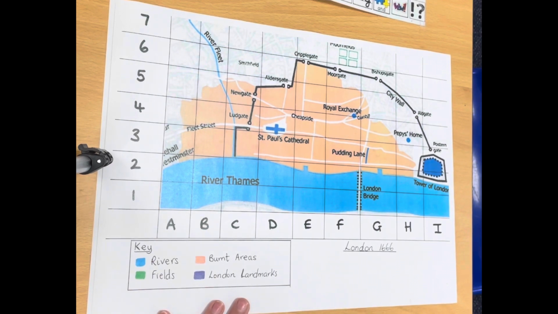Have a go at using your map and your coordinates to answer some of the questions. Maybe you could even make some up for me or Miss Billick or Miss McGrath and ask us if we could solve them.